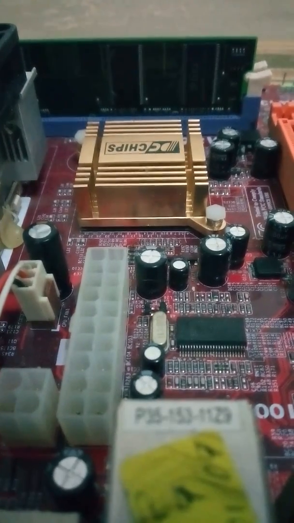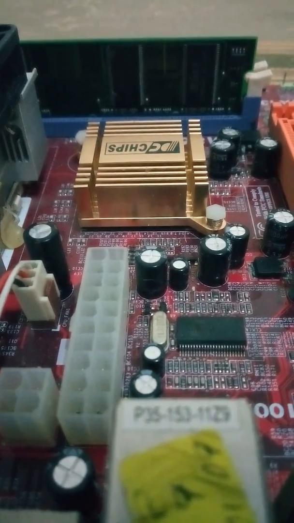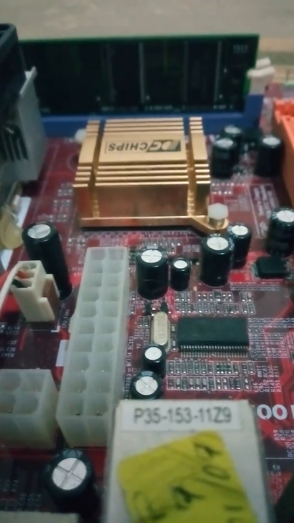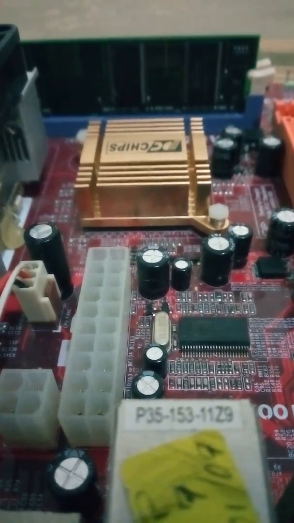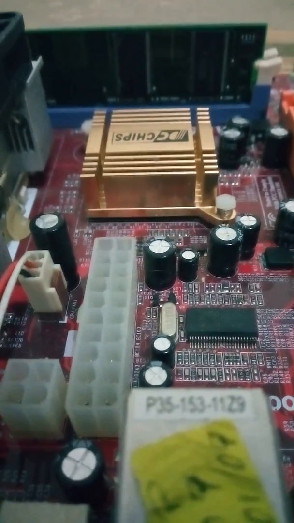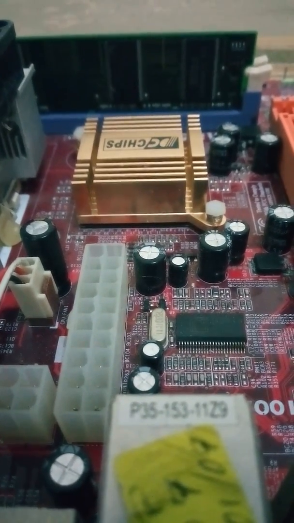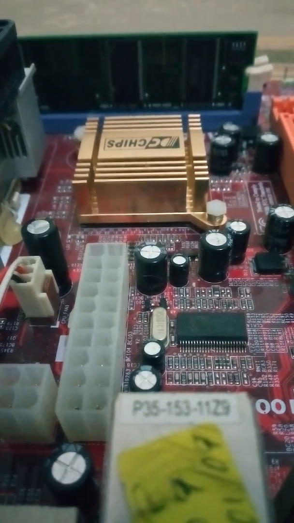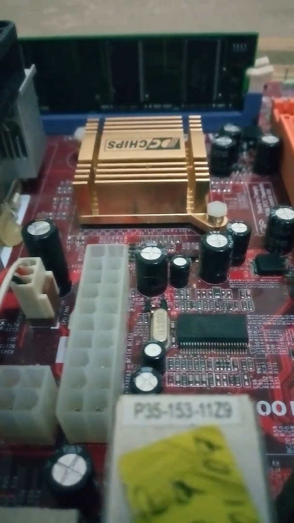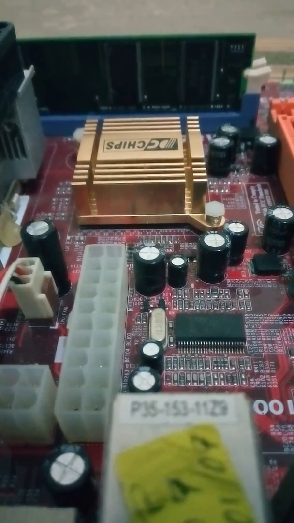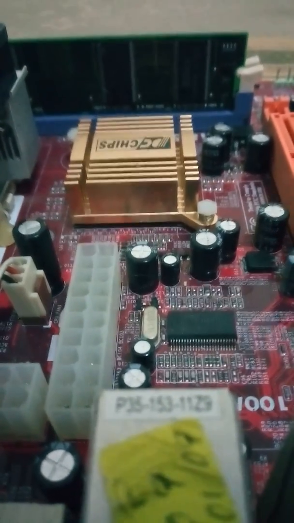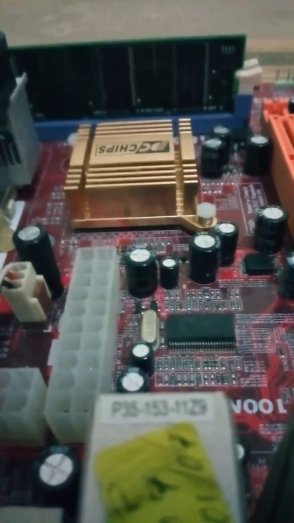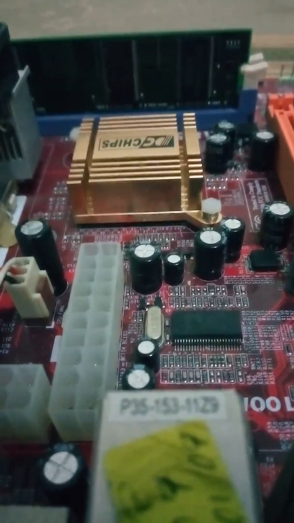The configuration of service set identifier is not to be done on any SOHO router. When I say SOHO router, I'm talking about small businesses and home routers. The only thing that you can do in a SOHO router is change the SSID. I'm going to explain how to change an SSID.